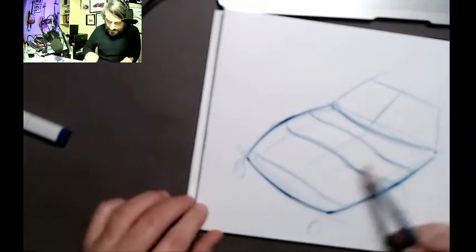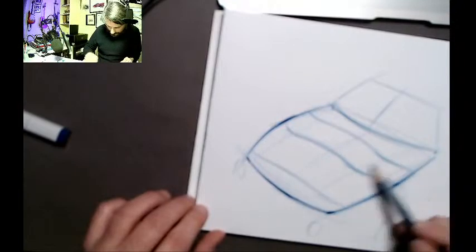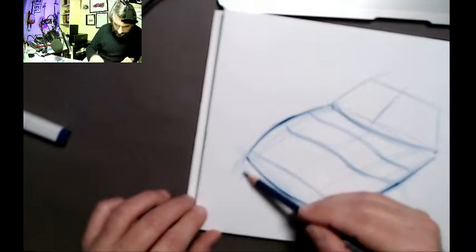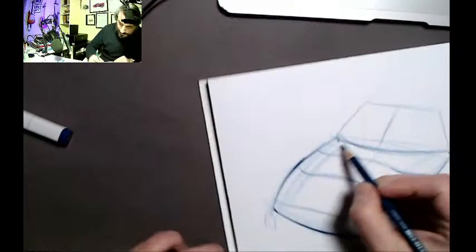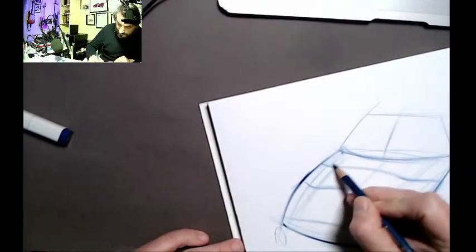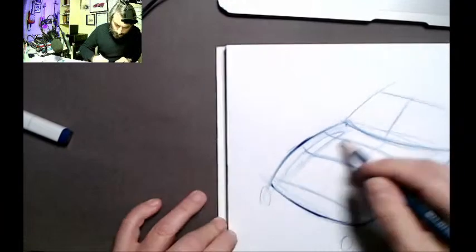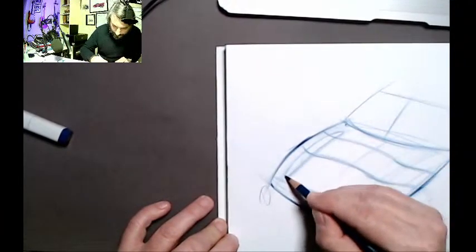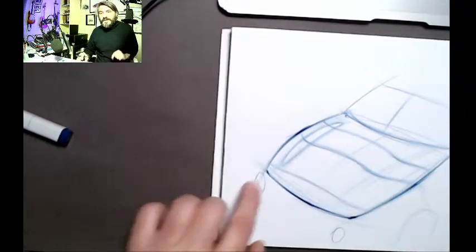So what happens here? According to the rules of reflections and light, look what happens. That's the first reflection.